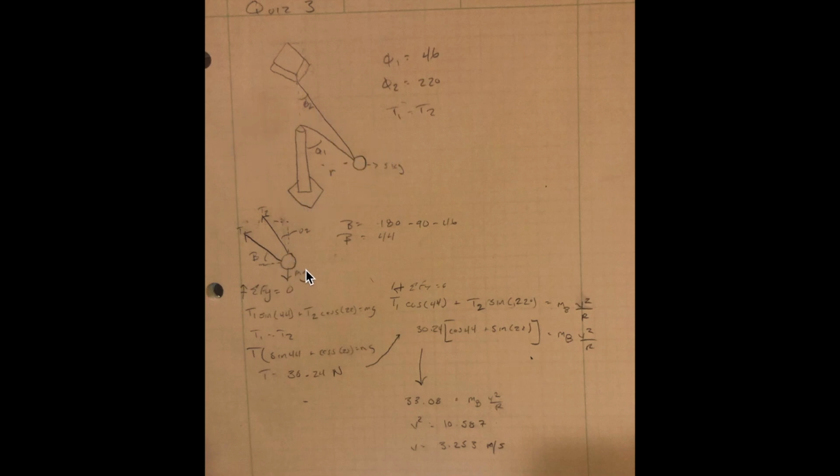So I went ahead and drew the free body diagram of just the ball, and with its forces, so we have T1, T2, and the weight (mass times gravity) of the ball. Summing forces in the y, we get T1 sine of 44, which is this beta angle that I found just doing 180 minus 90 minus the given angle of 46, plus T2 cosine of 22, taking the y component of this cable, is equal to mg.